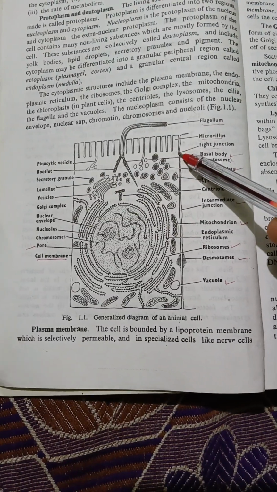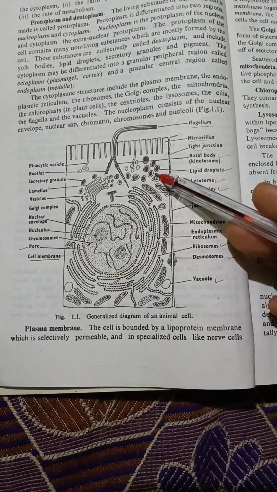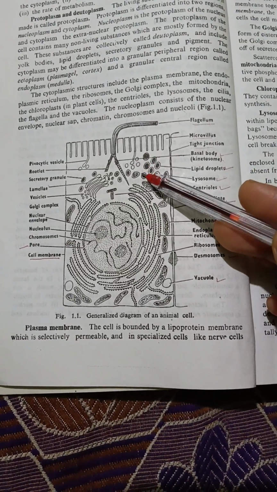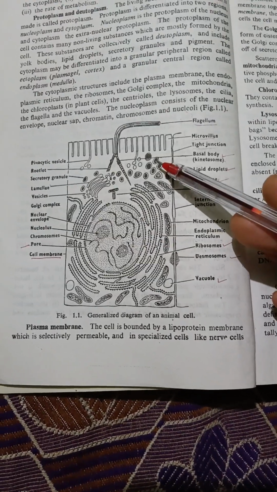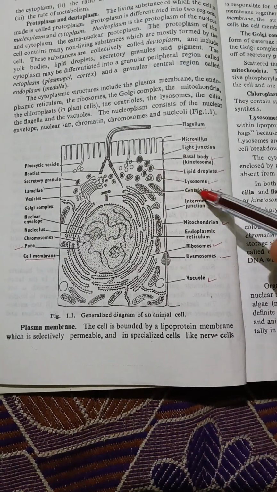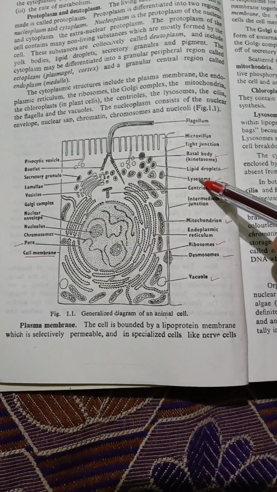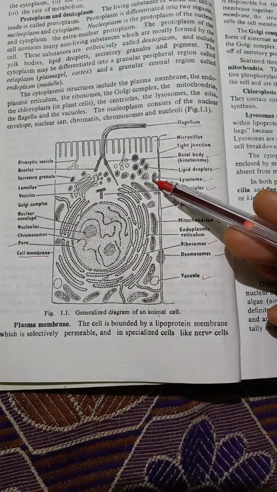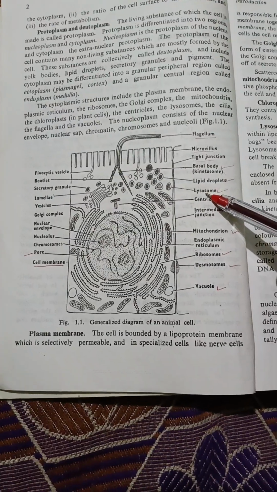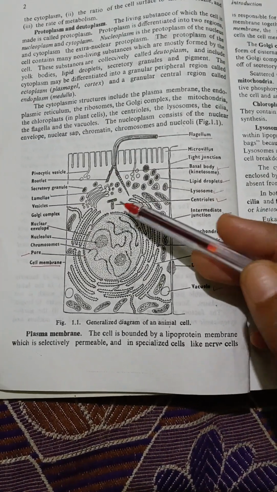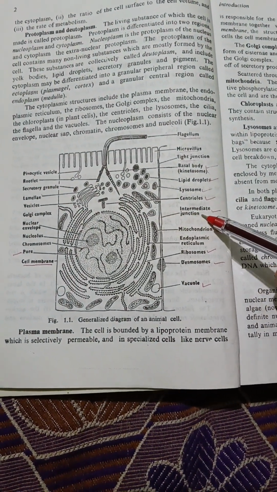It is the tight junction of a cell. These are the lipid droplets present inside the cell. These are non-living substances. These are called deutoplasm. It is lysosome. It is the organelle which is present inside the cytoplasm. Lysosomes are also called suicide bags of the cell. These are the centrioles. It is the intermediate junction.